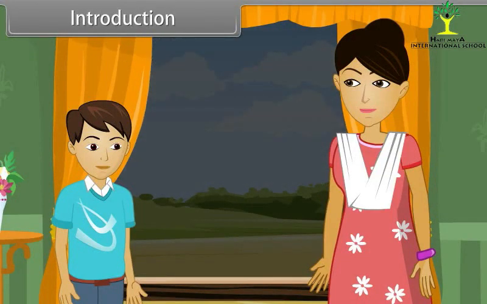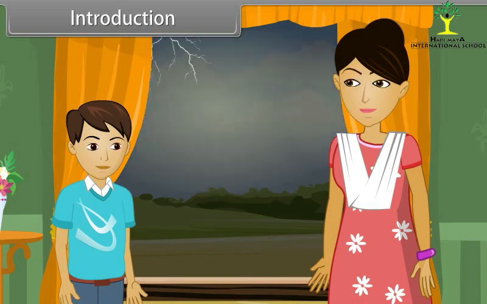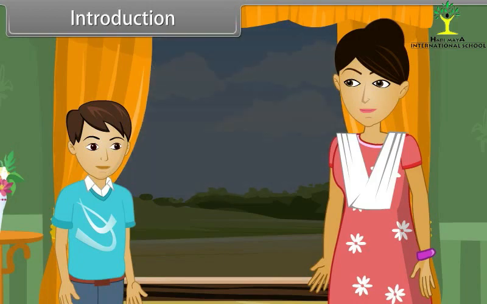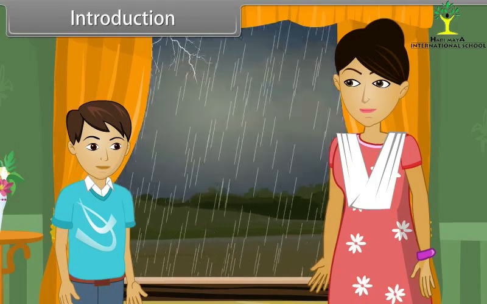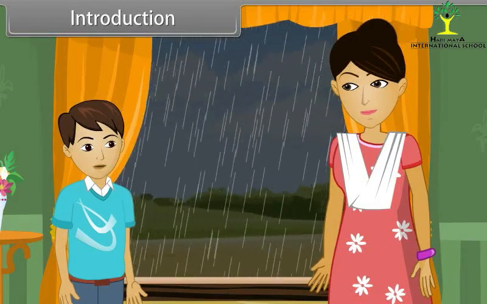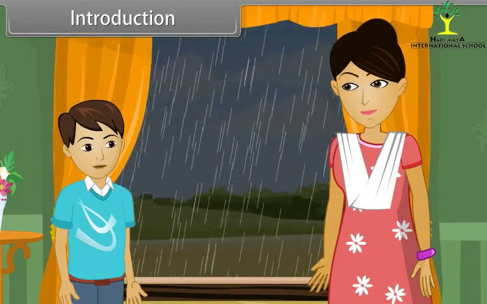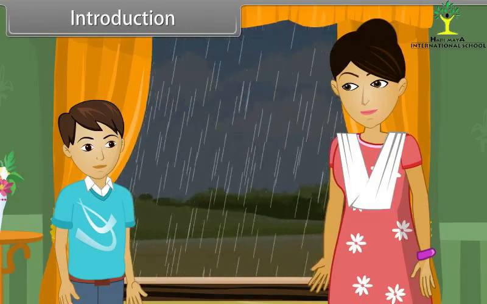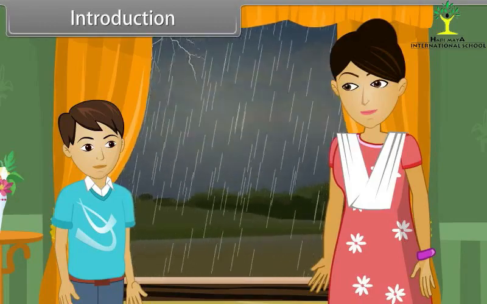Sumit and his mother are standing at the window and watching outside. The weather is looking good and there is a probability of the first rain of the season. Suddenly, rain starts. Sumit requests his mother to let him go outside and enjoy the rain, but his mother didn't allow him to go outside in the rain.